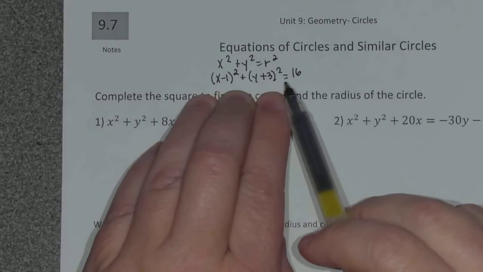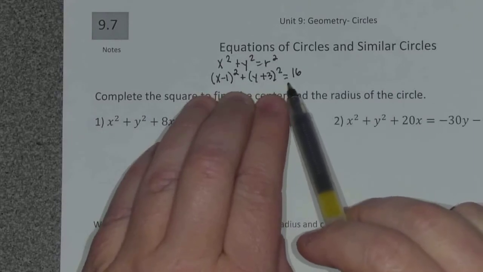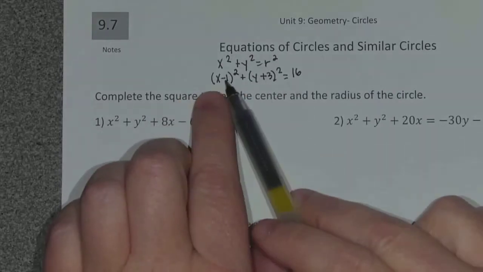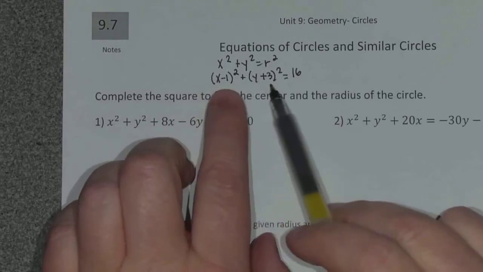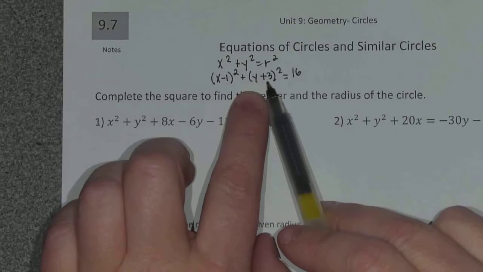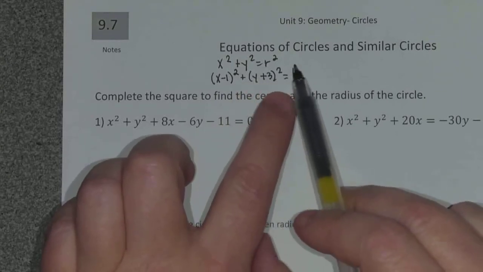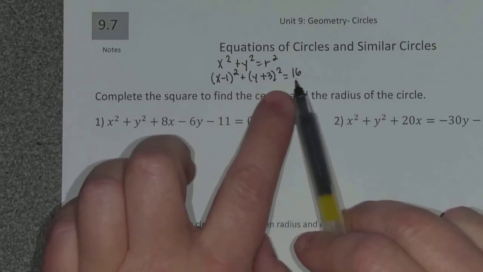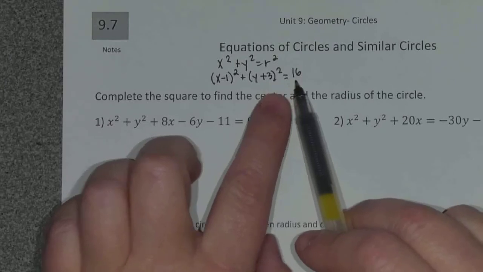This form of the circle is called standard form. And if you notice when you look at it right here, you can see the vertex or center point of the circle. The center is at (1, -3). And you can see the radius of the circle, which would be 4. You guys remember doing this a while ago?